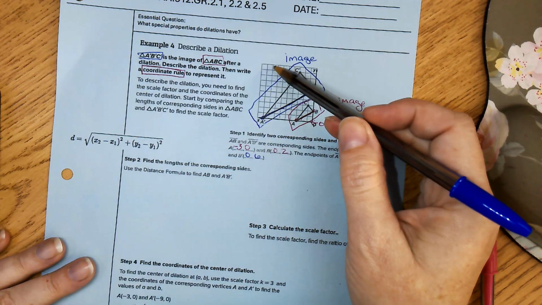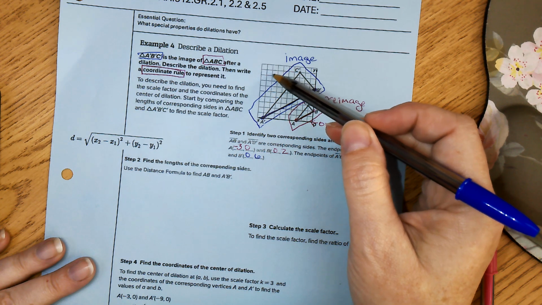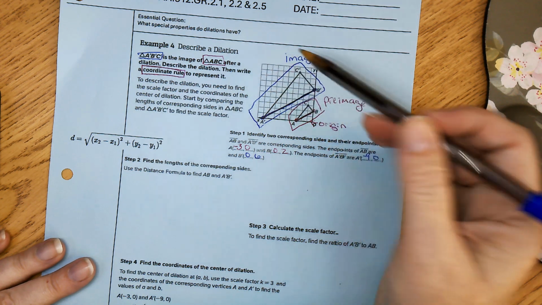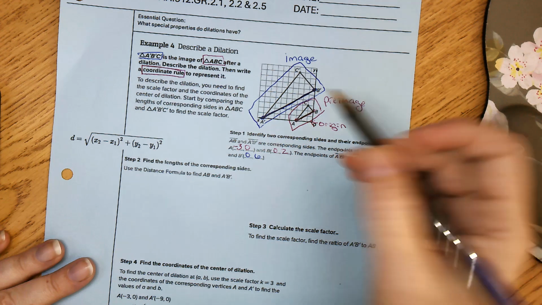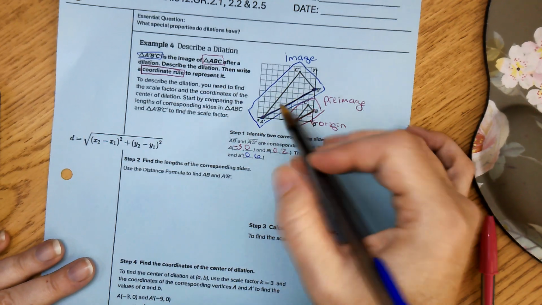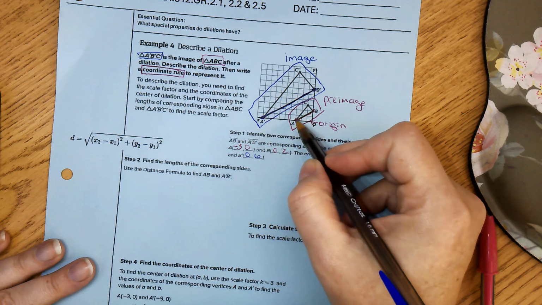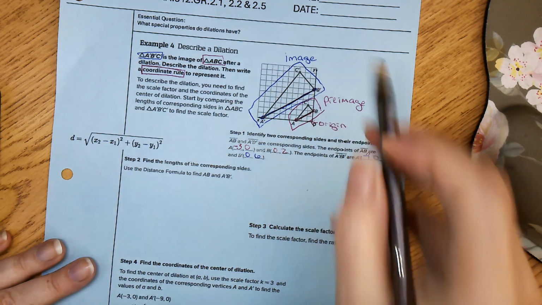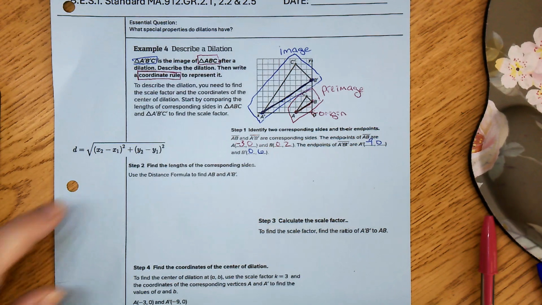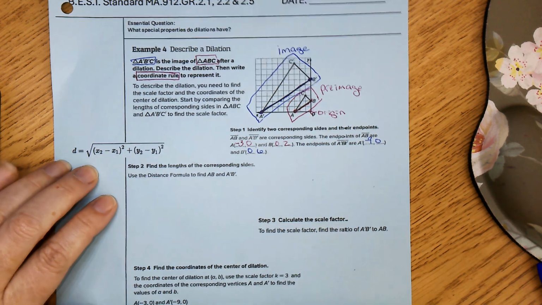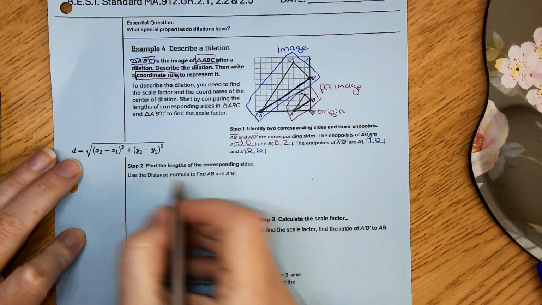If your sides coincide with the background graph itself, you can just count up the blocks. But we don't have that option here. All of these are at a slant. So we are going to find the distance from AB and then find the distance from A prime to B prime using our distance formula, which we love to hate, so we need practice with it anyway.